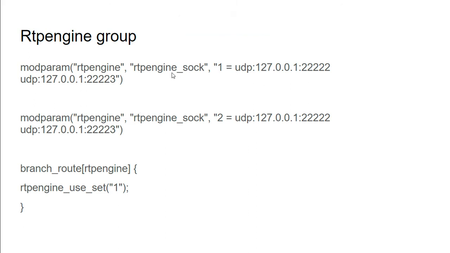There are other ways of integrating the RTP engine. If you want to group a set, you can also define groups. For example, you want to run one or two RTP engines for one purpose, and another two RTP engines for another purpose. Say you want a few RTP engines to connect to some trunk, and another set of RTP engines to connect to another trunk.